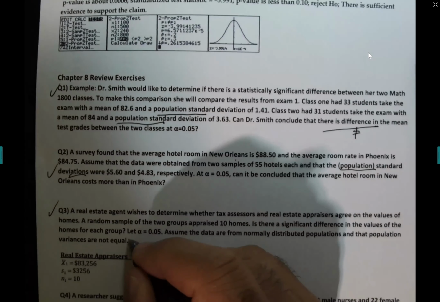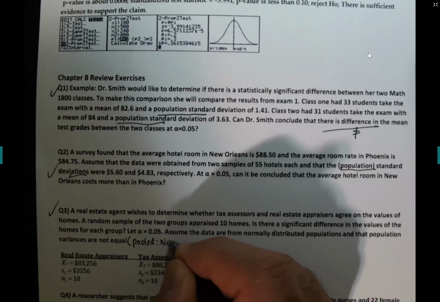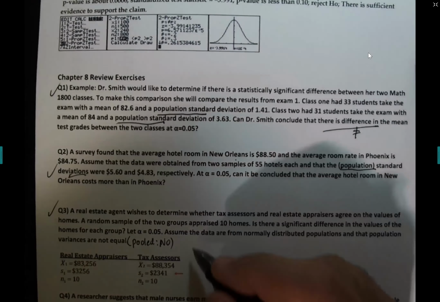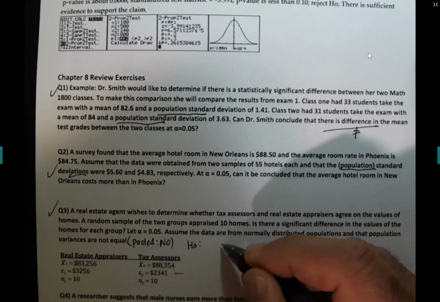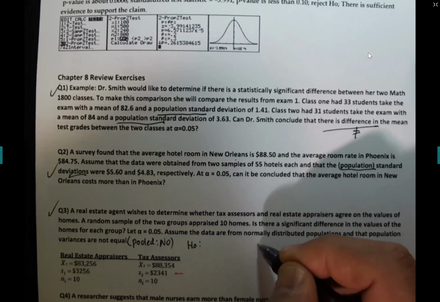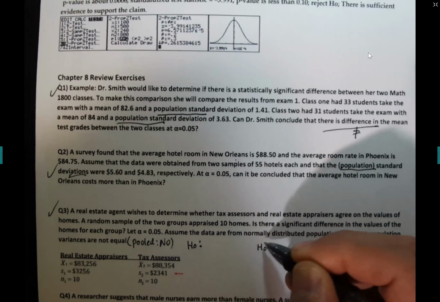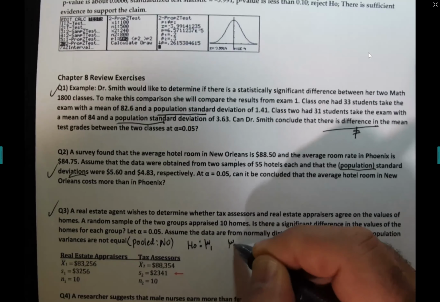This means pooled is no, guys. And that's a hint for you that it's going to be a 2-sample t-test. All right. Is there a significant difference in the values of the homes of each group? So can someone tell me what H0 and HA would be here? Let me put the labels.